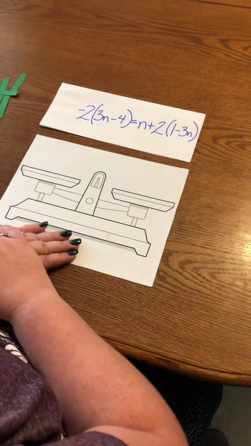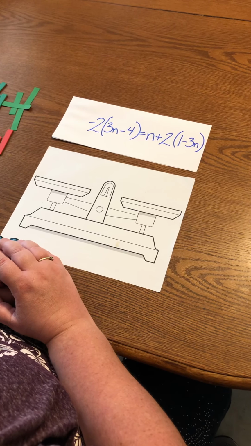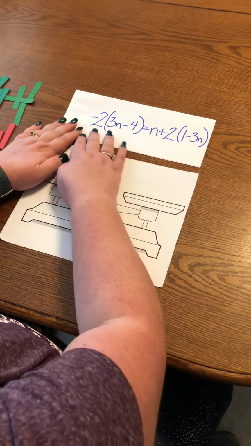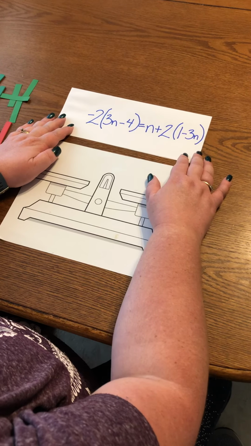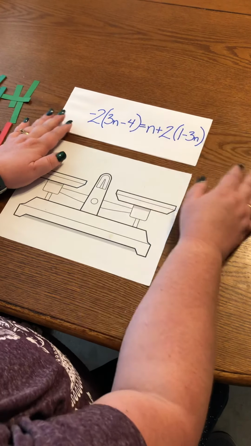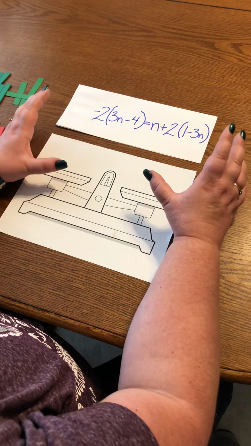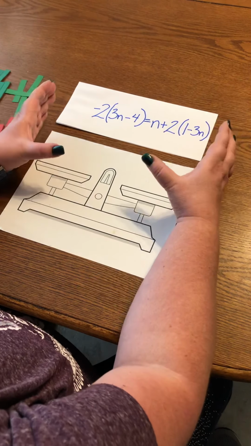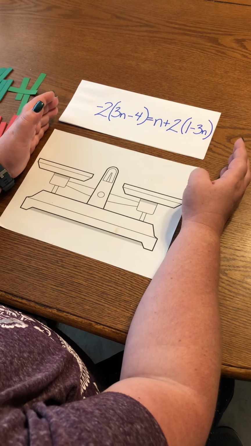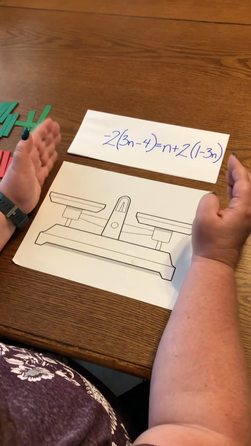Okay, before we get started, I want to talk about a few things so we can clarify. This is an algebra equation, and the way we know it is an equation versus an expression is it has an equal sign. So we can actually solve this, bring it all the way down, versus just simplifying it like we can do with an expression.